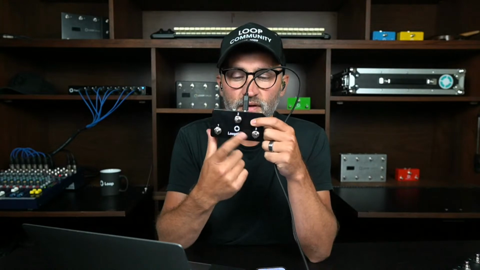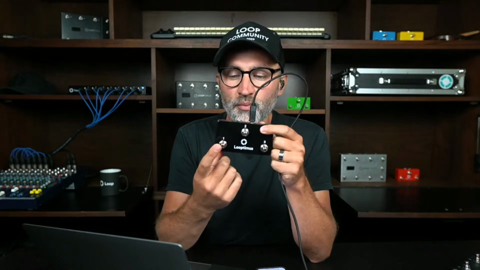You could have this be play, stop, and next song, or it could be whatever you really want it to be. It's 3 buttons, but it actually can control 6 different things. So you can press it once. So press it, press it, press it. If you press and hold and release, it gives you another option. So let me show you how it works.